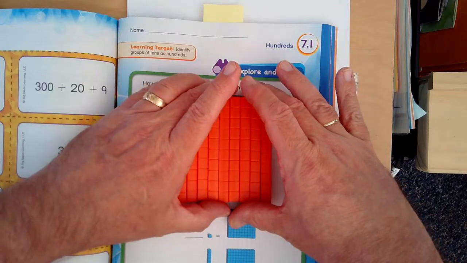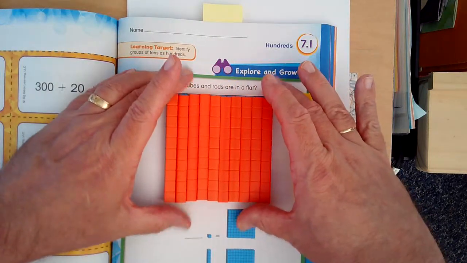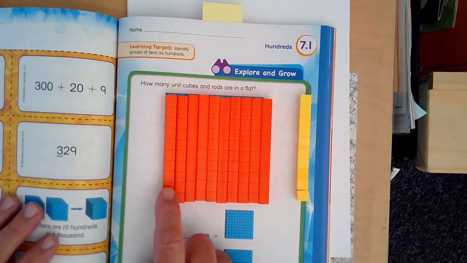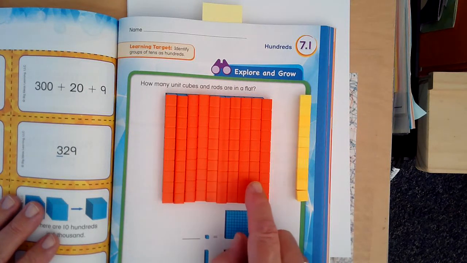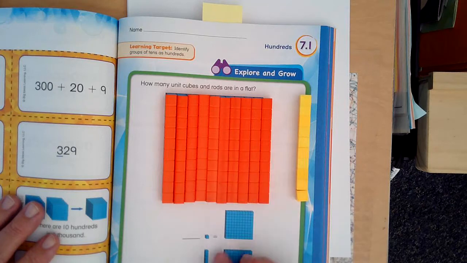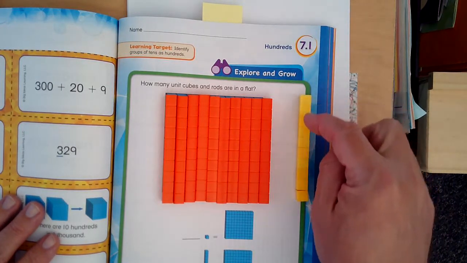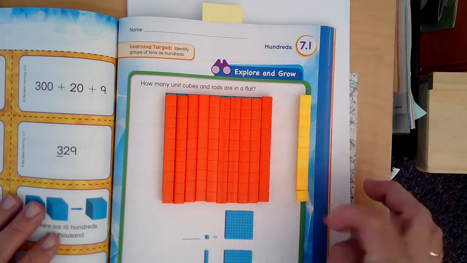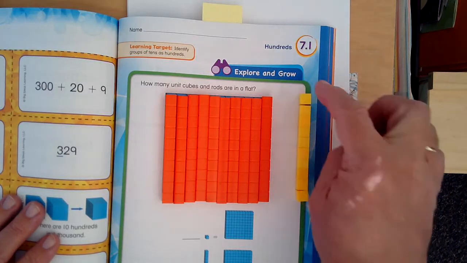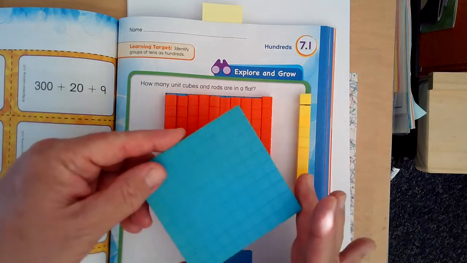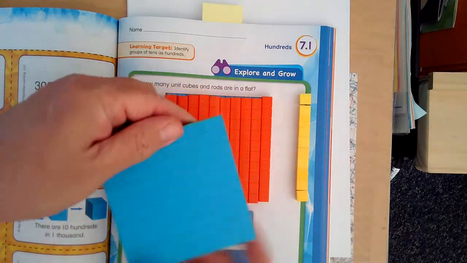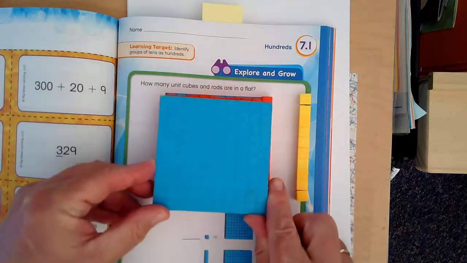So I have 10. And if I count by 10, 10, 20, 30, 40, 50, 60, 70, 80, 90, 100. Well, just like I have a stick to show me 10 of these single cubes, I also have this that shows me 10 of these sticks.